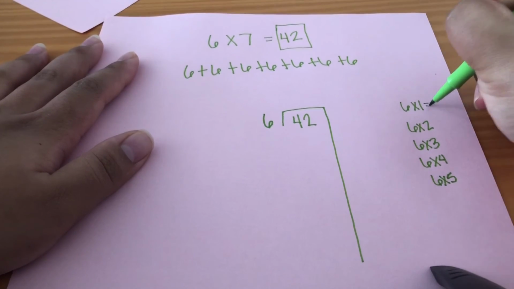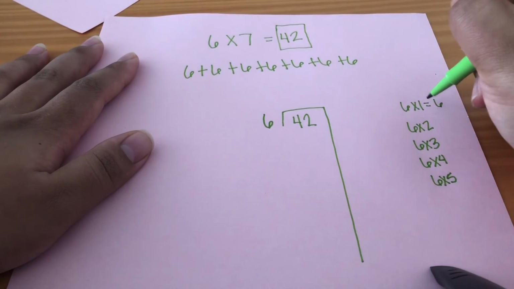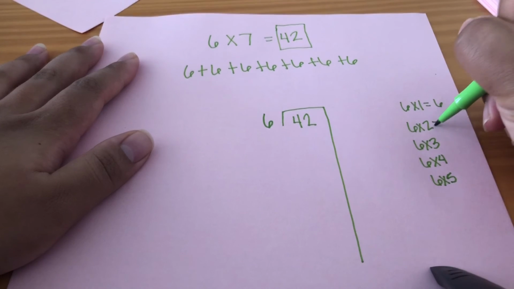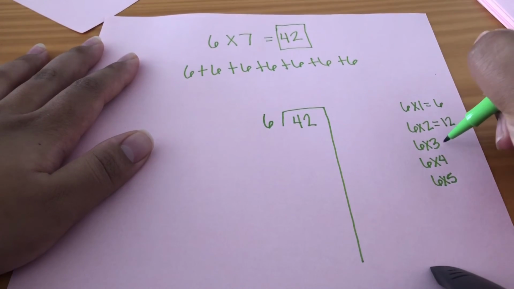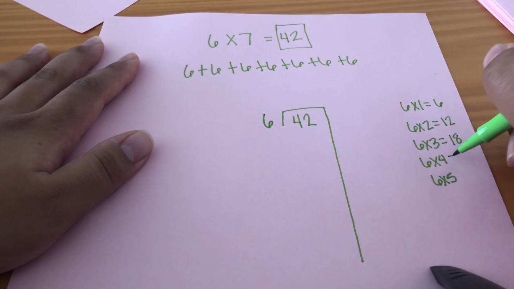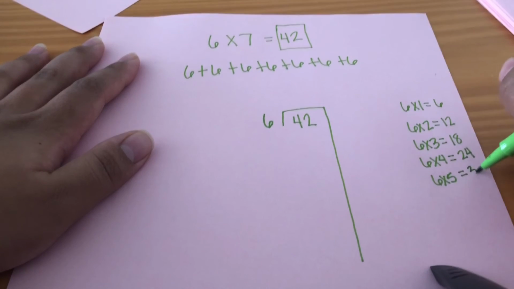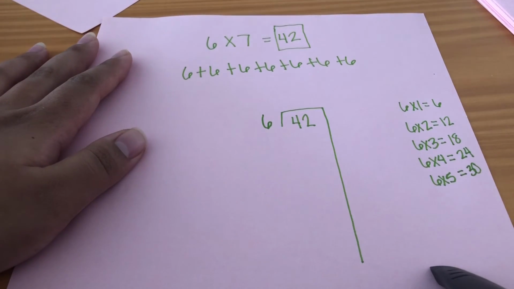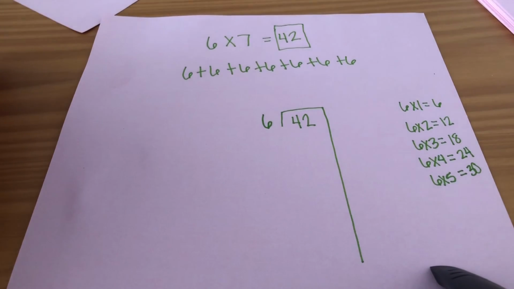So that's okay. So 6 times 1 is 6, 6 times 2 is 12, 6 times 3 is 18, and 6 times 4 is 24, and 6 times 5 is 30. So I'm going to see how the number 30 works.